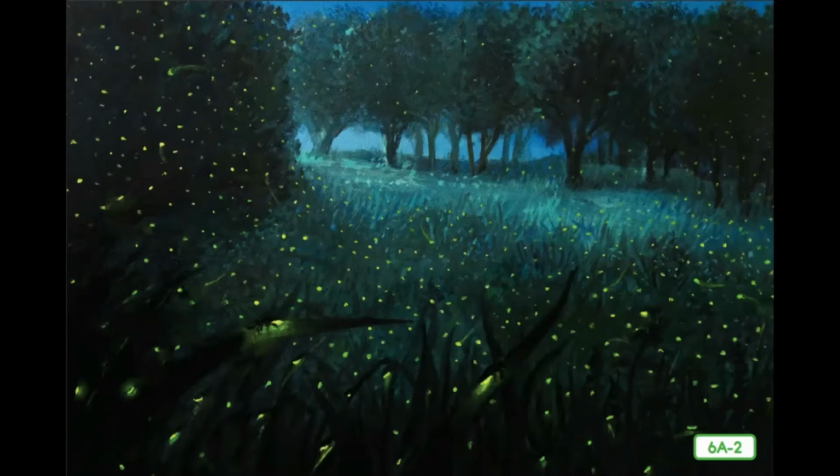Bioluminescence. Let's break that into sections. Bio means living, and lumen means light. I think that's a pretty good name for it, don't you? Fireflies are living lights.